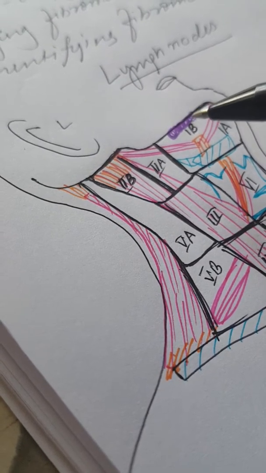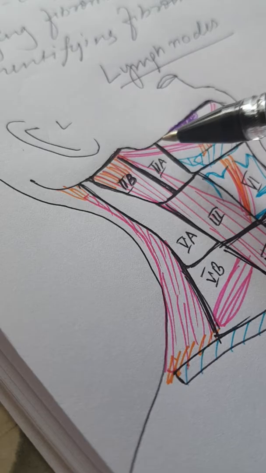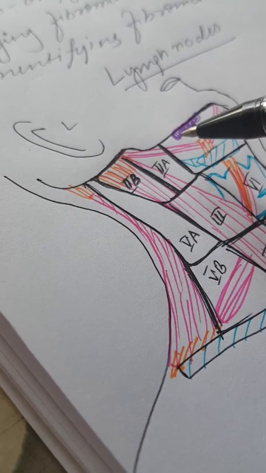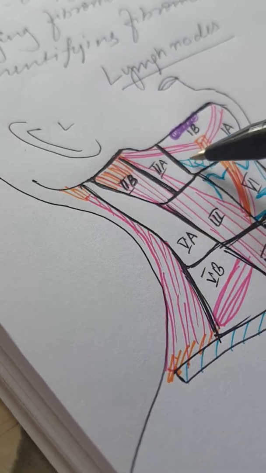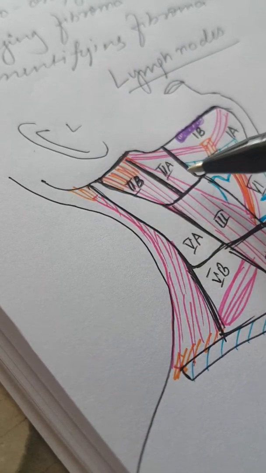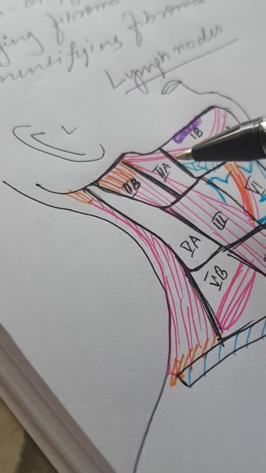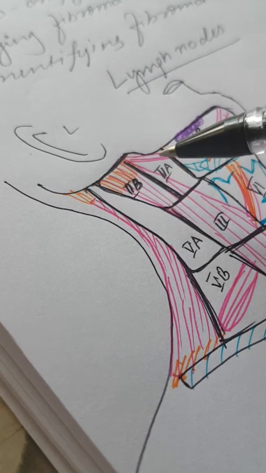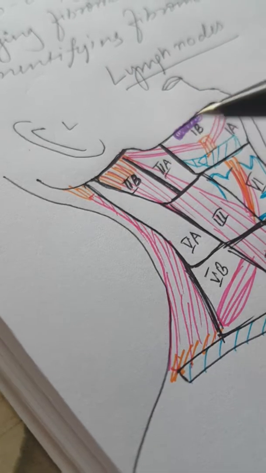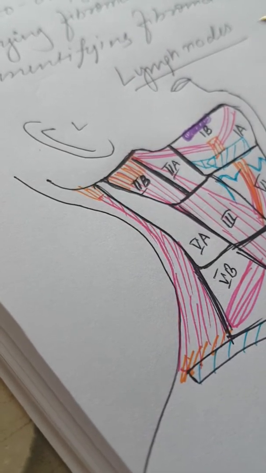The digastric muscle, as you see, is present superior to it, and the hyoid bone or the carotid bifurcation is present inferiorly, somewhat here. The extension of the hyoid bone will continue to the back here, and obviously there will be the carotid bifurcation inferiorly. You should just imagine it.